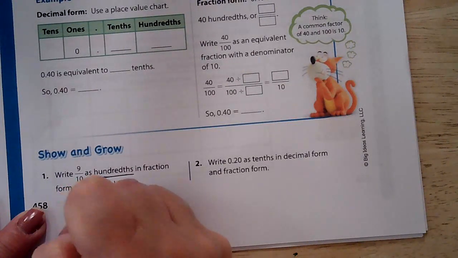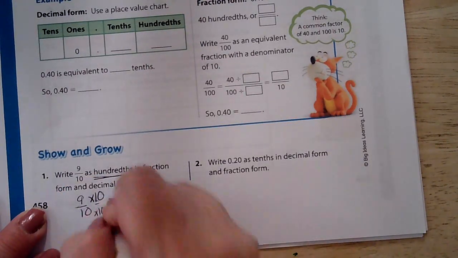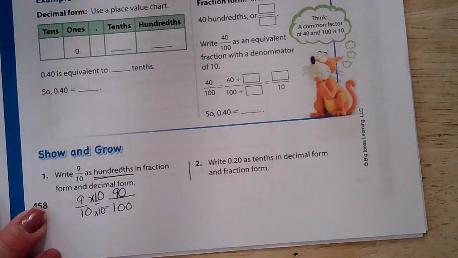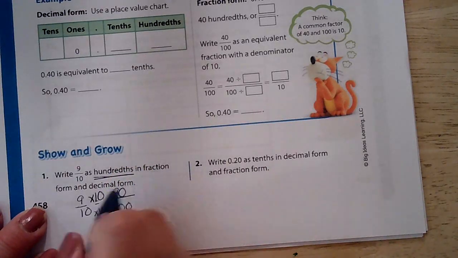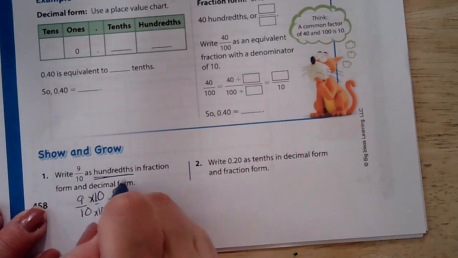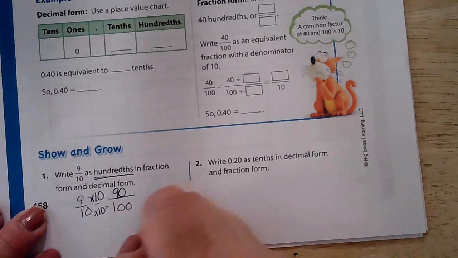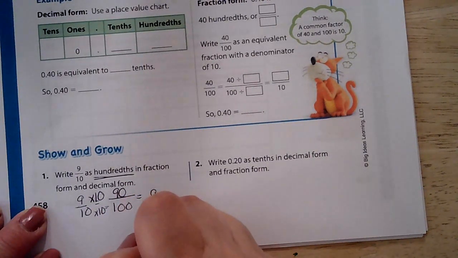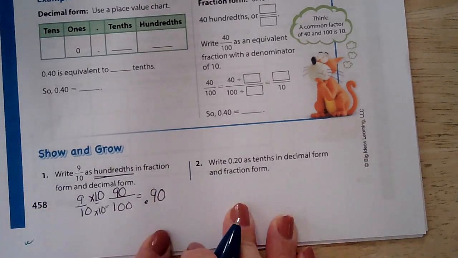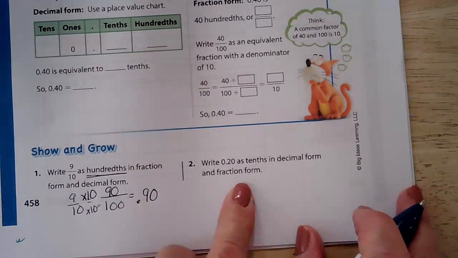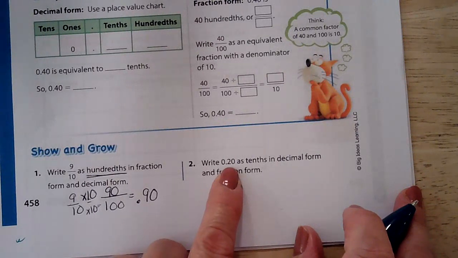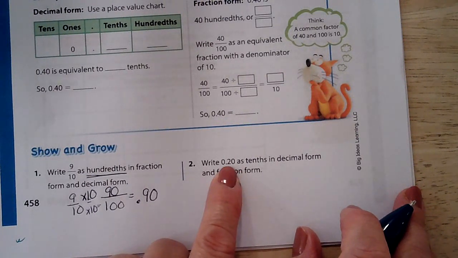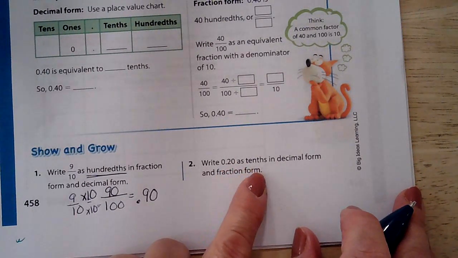So we do that to the top and the bottom, and it equals 90/100. All right, so now we need to write 90/100ths as a decimal. That would be 0.90, 90/100ths.